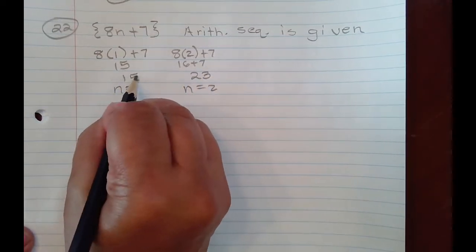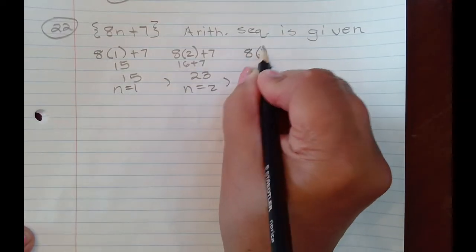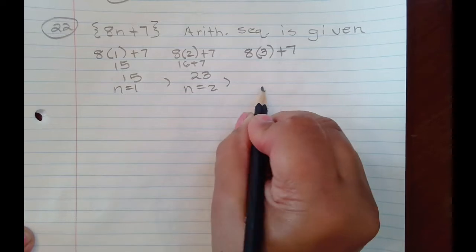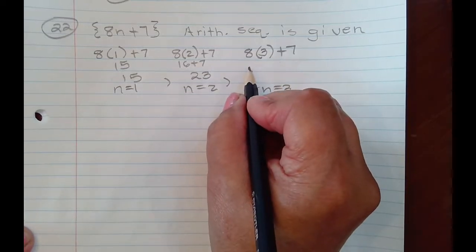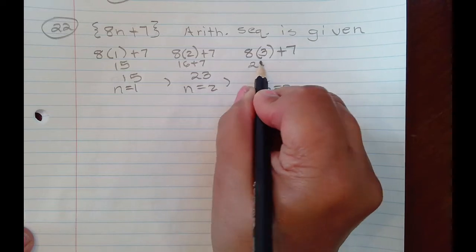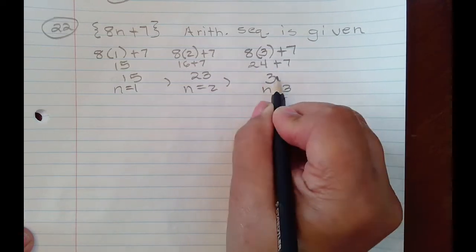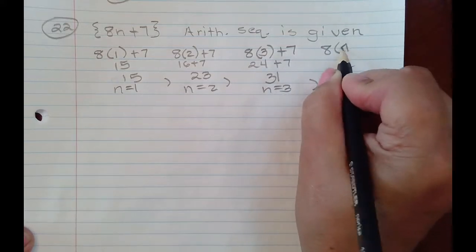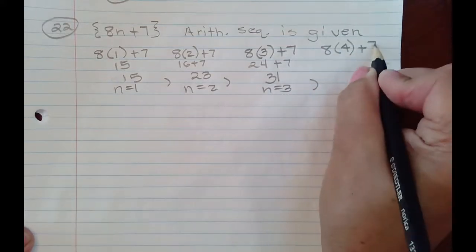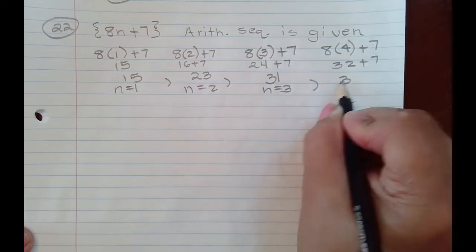So we have 15, we have 23, then it would be 8 times 3 plus 7 for the third value, and that would be 24 plus 7, which would be 31. And then the fourth term will be 8 times 4 plus 7. This would be 32 plus 7, or 39.